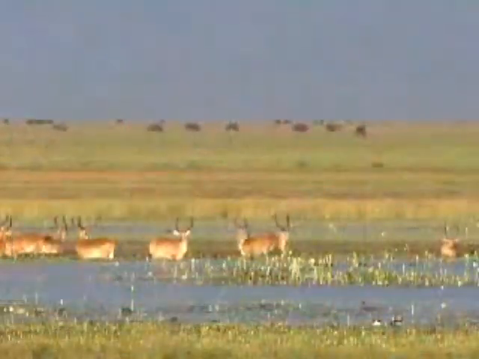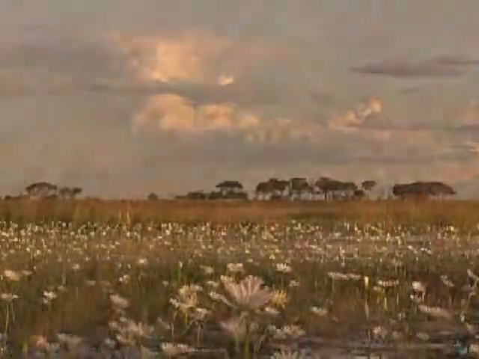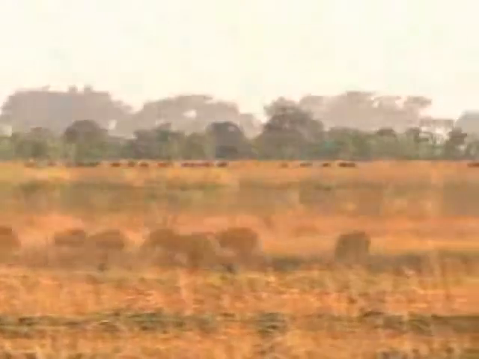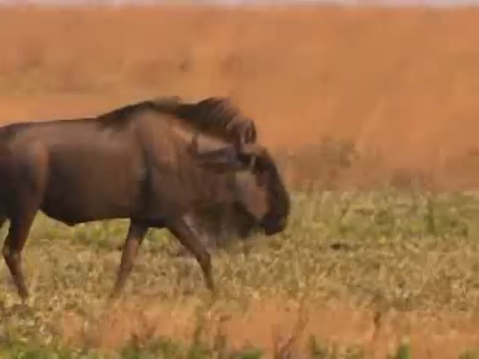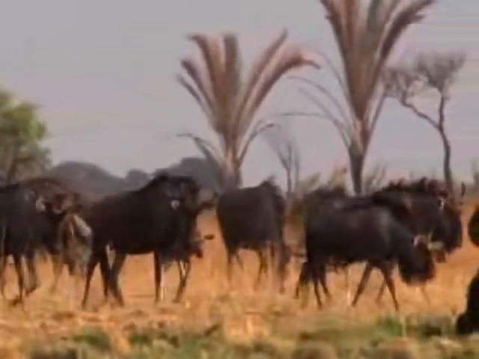In a land of extraordinary beauty, you are invited to experience Africa untouched. A world of extremes that is home to the second largest wildebeest migration in Africa and refuge to many endangered species. This is Lua Plain.